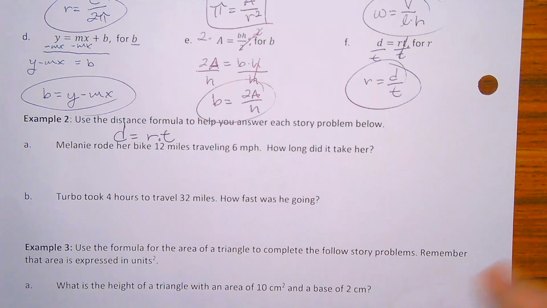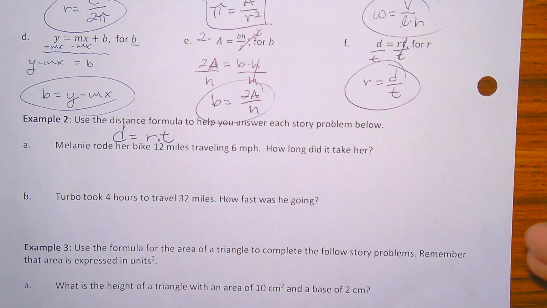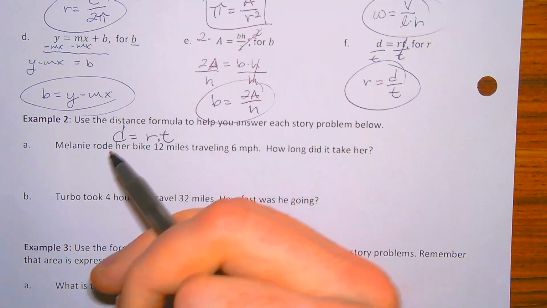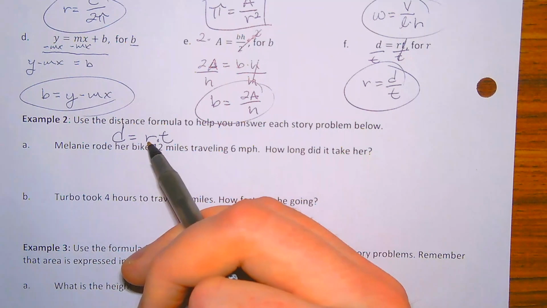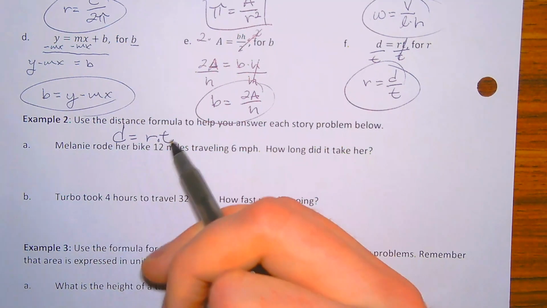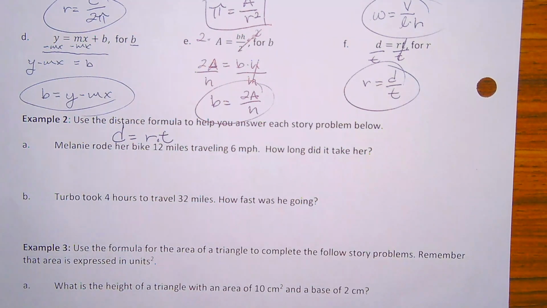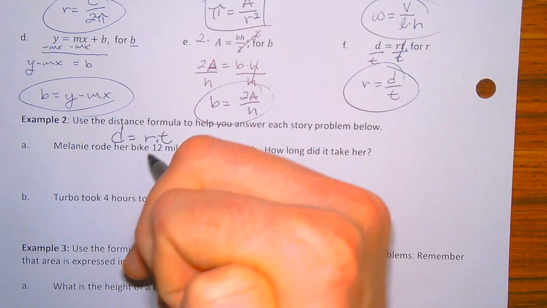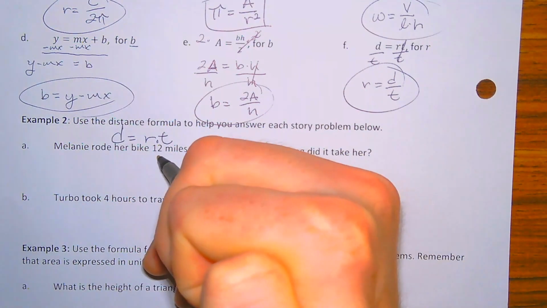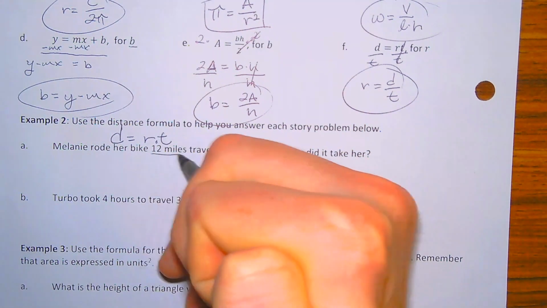So, what they're going to be doing in this problem is they're going to give you two of the 3. That means they'll either give you distance and rate, distance and time, or rate and time. It's our job to find the missing one. So in this case, let's read through the problem and highlight what each of those are. Melanie rode her bike 12 miles. So that's going to be right here is our distance.